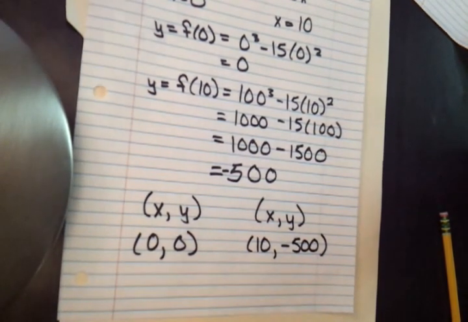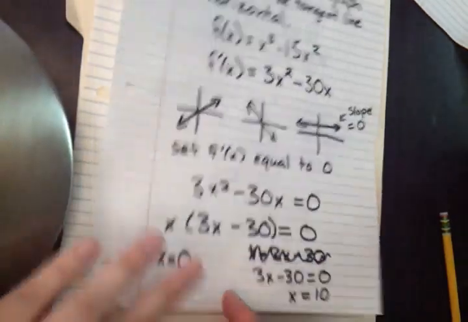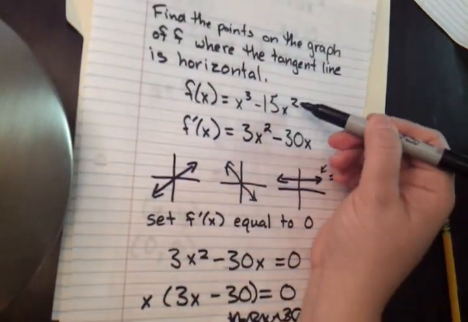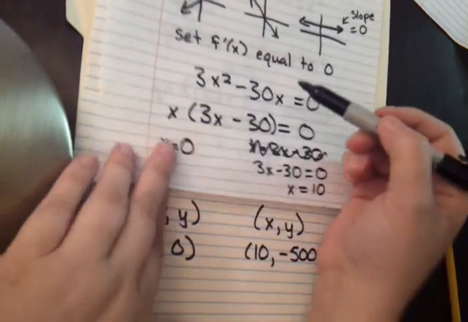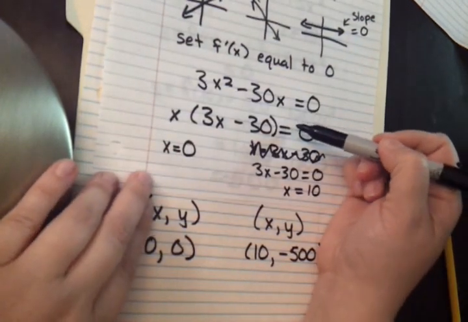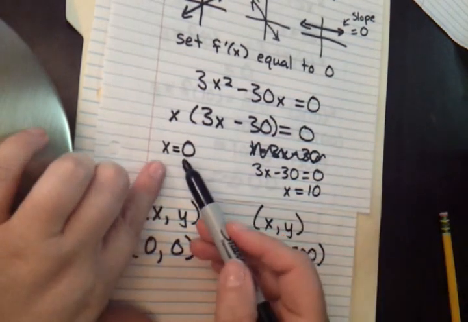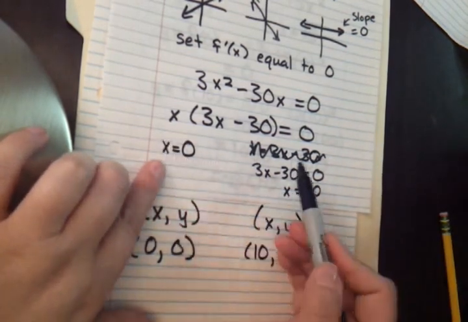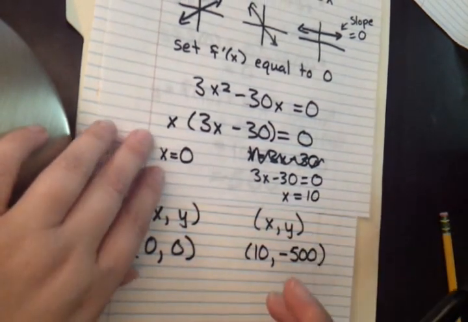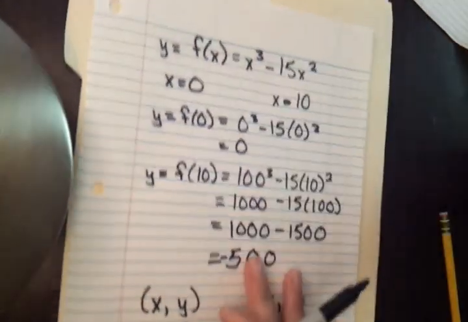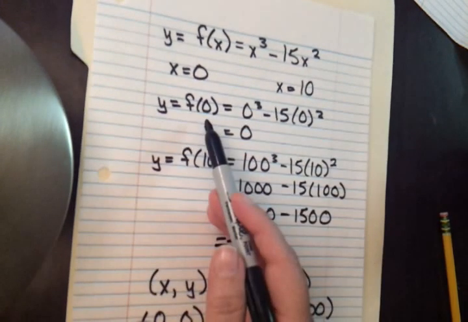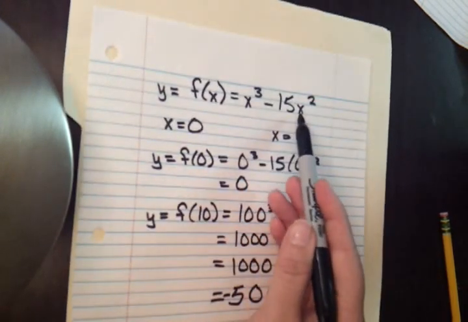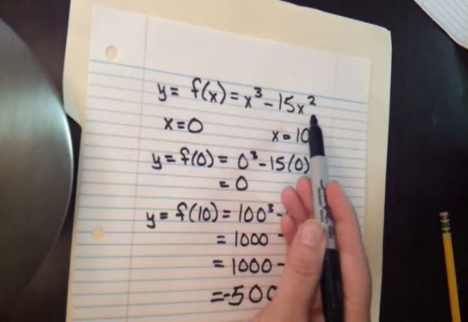So let's go over those steps really quickly one more time just to make sure you remember. We're going to start by finding the derivative of the function that they give us. Then we're going to set that equal to 0, do a little bit of factoring, and once we do that, we can figure out our two x values that we need to find the points that we're looking for. Once you have those x values, in this case, x equals 0, x equals 10, plug those back into the original function, not the derivative, the original function.